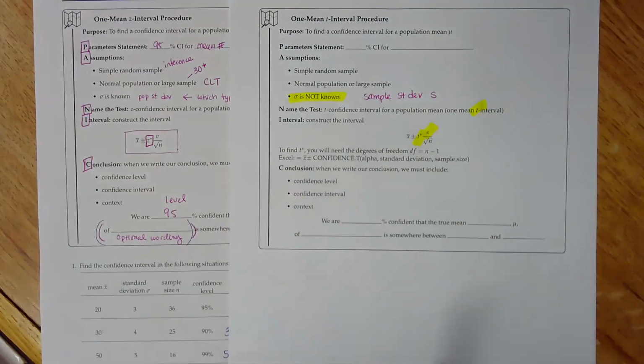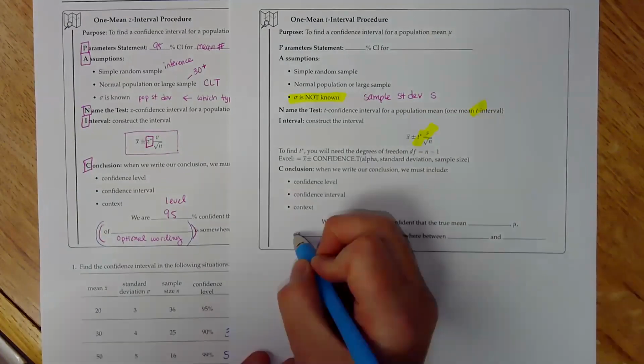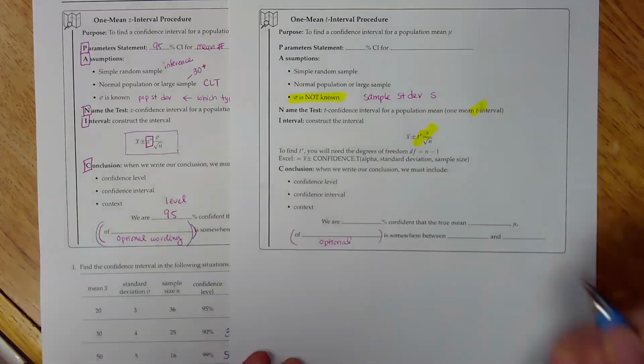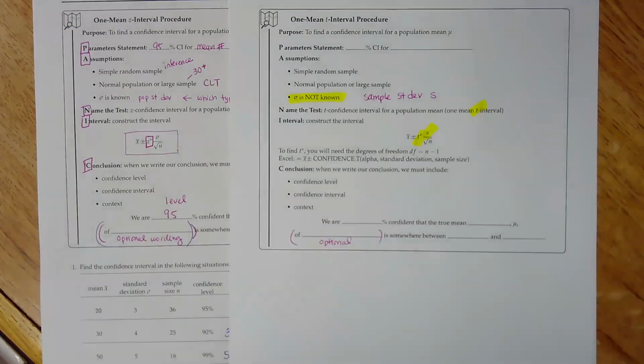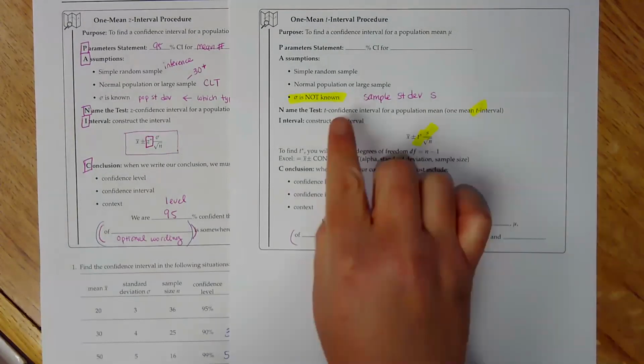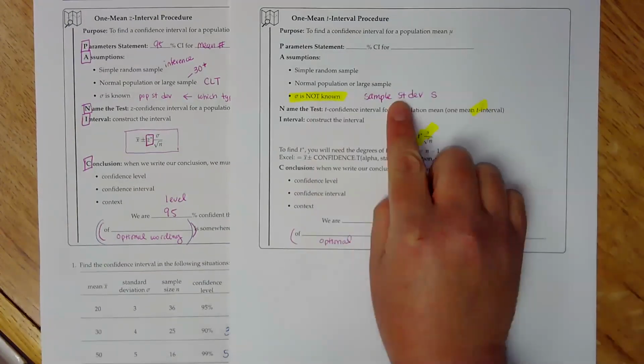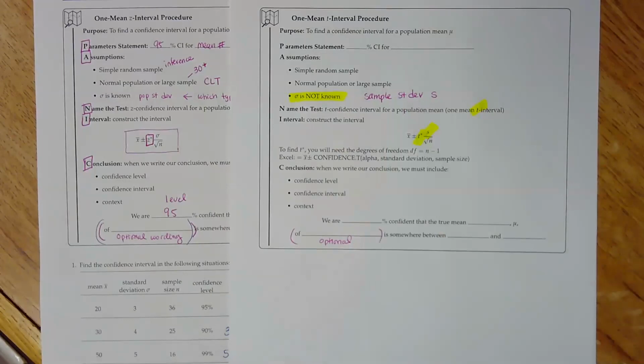Your conclusion is going to be very, very similar. We are blank % confident that the true mean, and this piece here is optional depending on how the wording works out, is somewhere between blank and blank. So just a couple of little changes, but otherwise this is exactly the same as what we had been doing with the z interval. Your biggest thing is that we don't know our population standard deviation, so we're going to use our sample standard deviation S. That's how we tell whether we're using a z as in zebra or a t as in tiger.